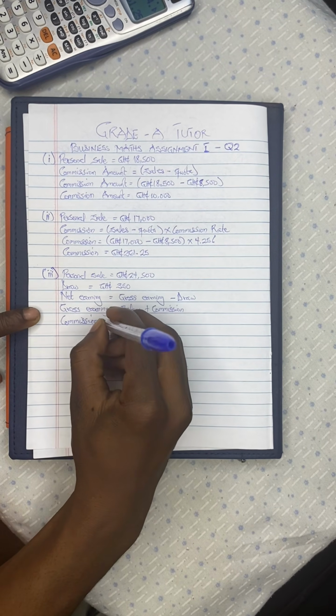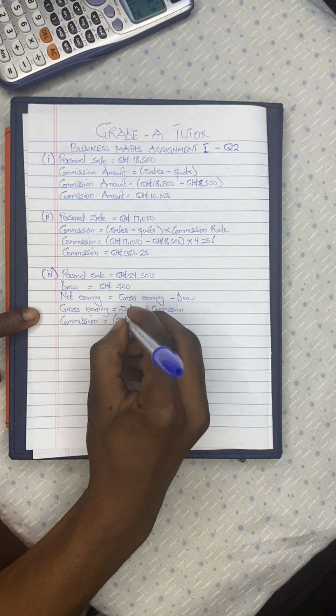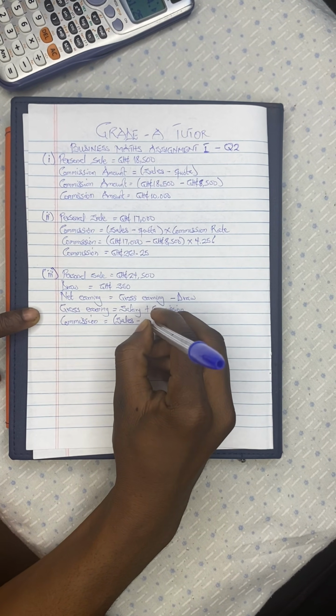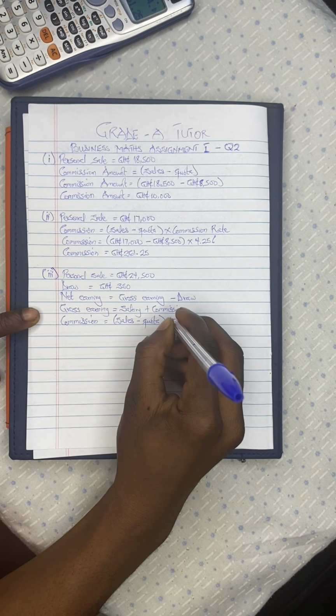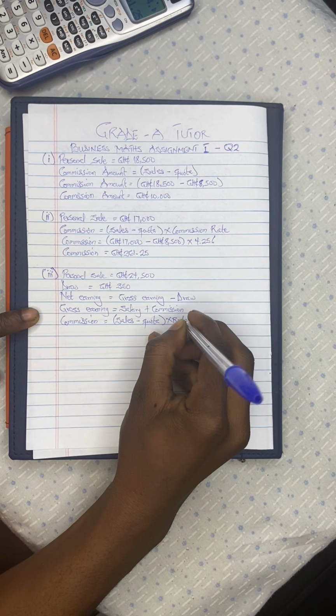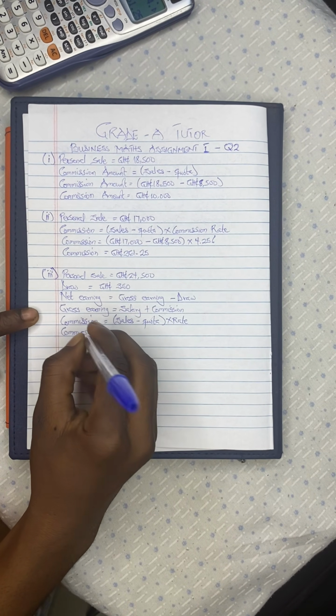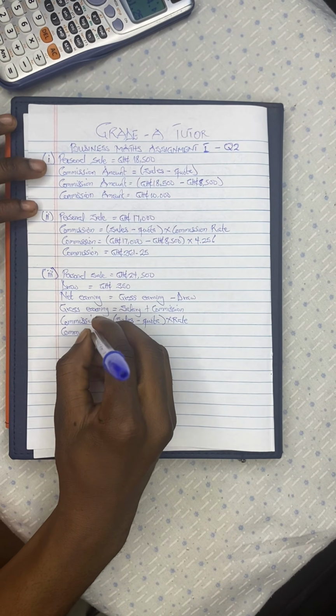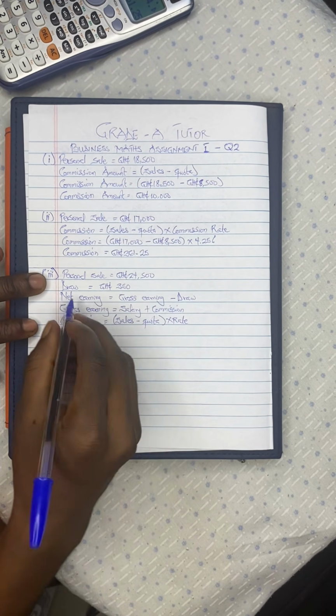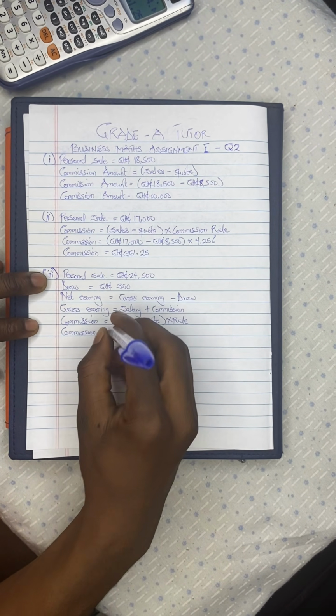Commission is equal to sales minus quota times the rates, or the commission rates. So our commission here is equal to, what is the personal sales? 24,500.